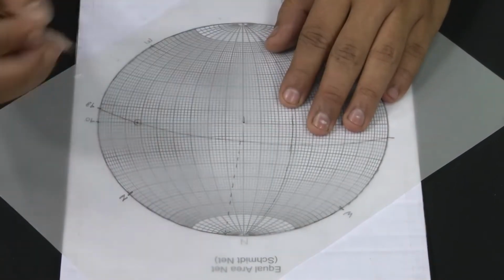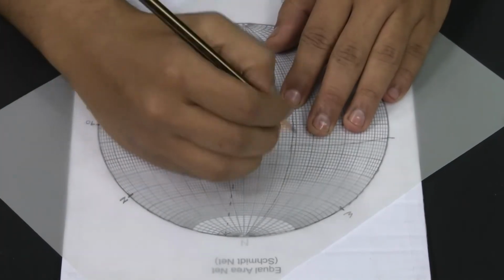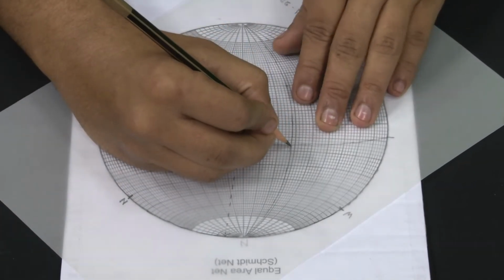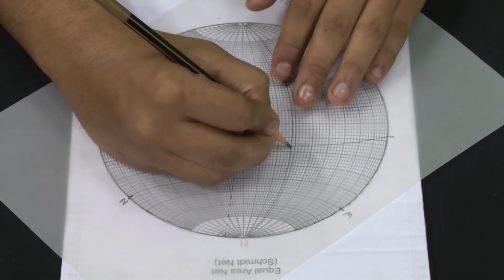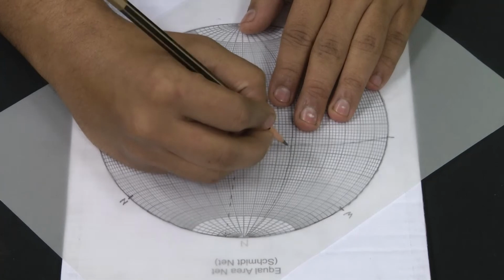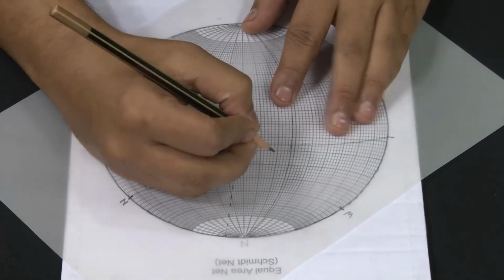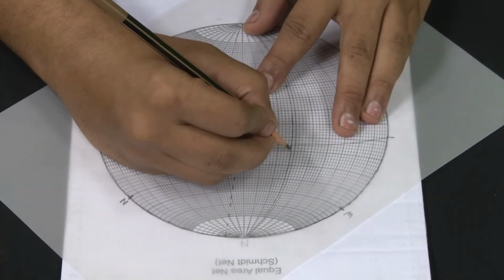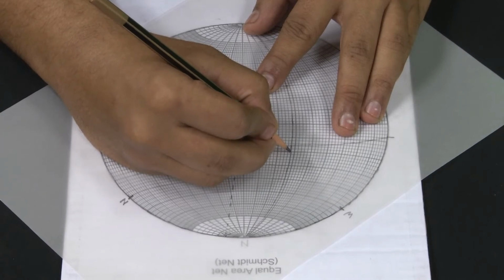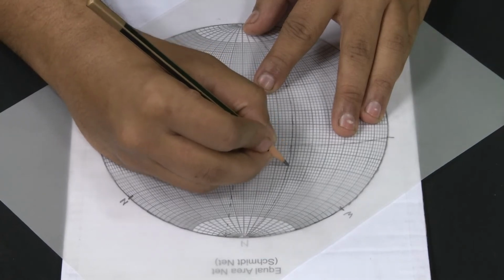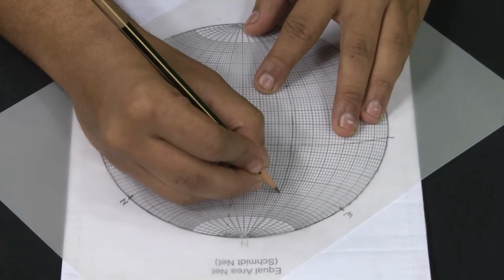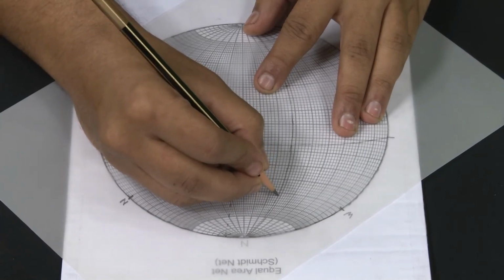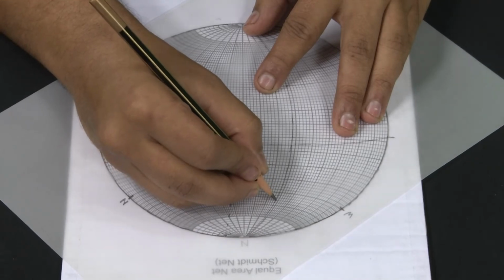So, in this way we visualize the problems and the geometries of the fold and then try to solve it via the stereonet. Now, I count the 40 degrees in this plane. So, this is 4 degrees, this is 14 degrees, this is 24 degrees, this is 34 degrees, and this is 36, 38, 40.